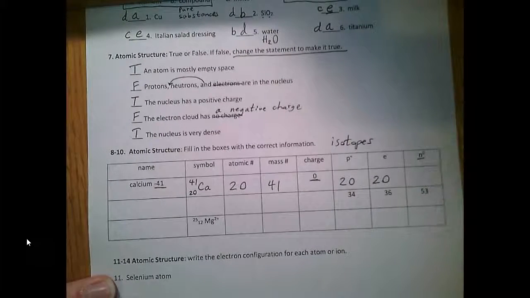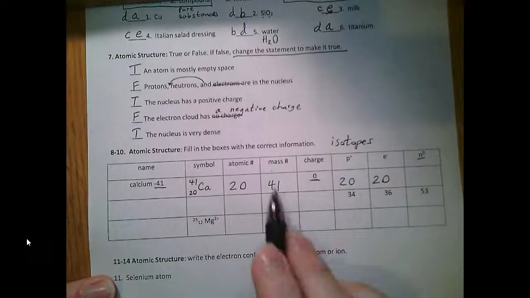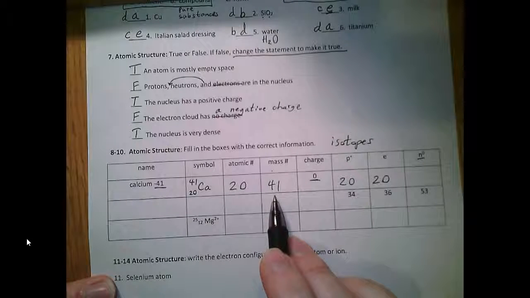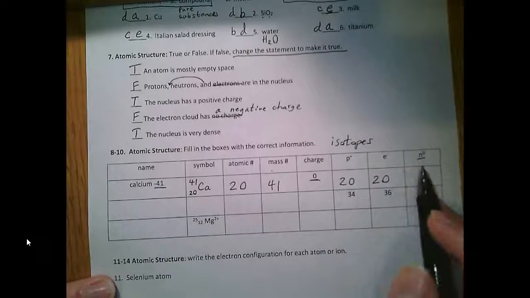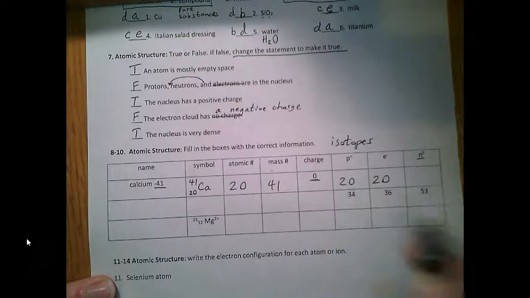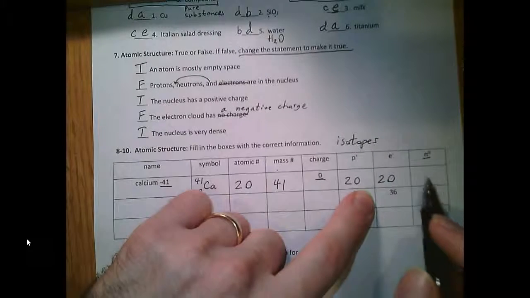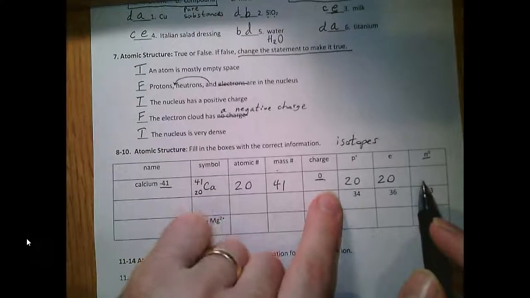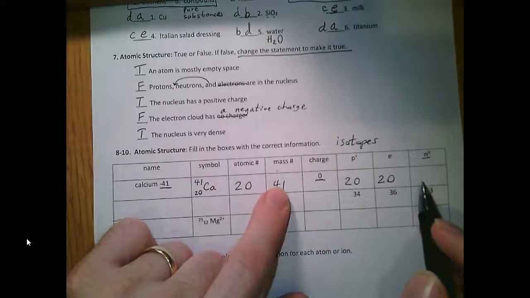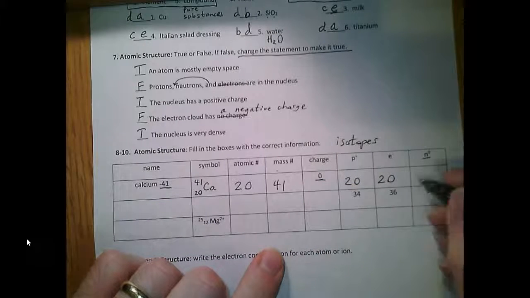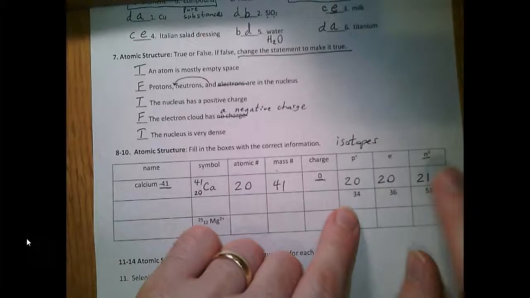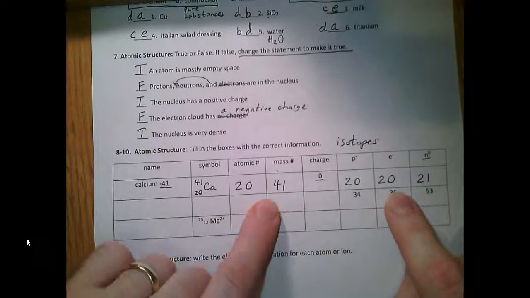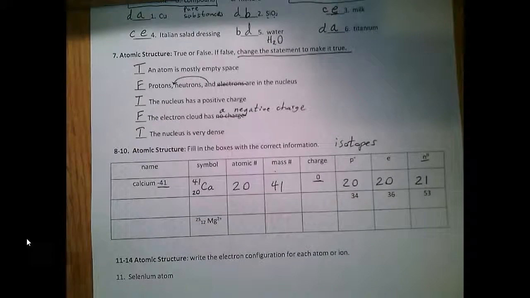To find the neutrons, we have to look at the mass number. Mass number is 41. The mass number is the protons plus neutrons. Protons plus neutrons equals mass number. So if I want to find out what this is, I've got to take away the protons. So 41 minus 20 gives me 21. And then you can check your work to make sure you did it right. 21 plus 20 gives us 41, the mass number.